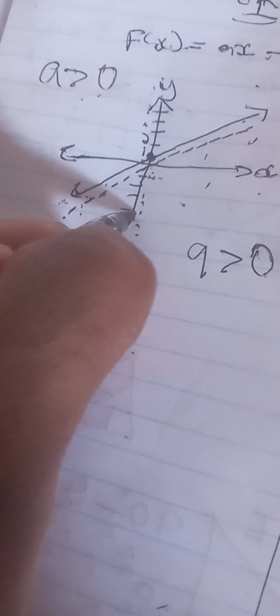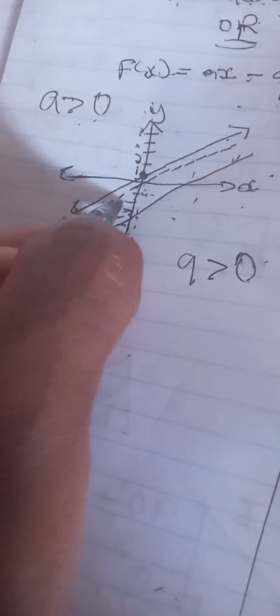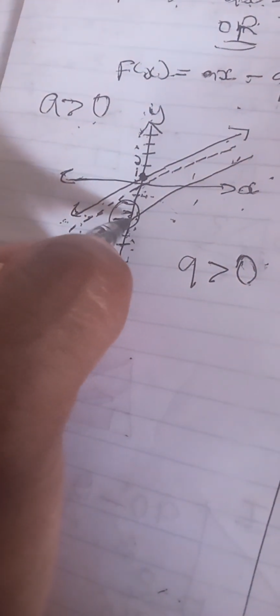But if this graph touched the negative side of the y-axis, let me say this is -3, this graph touched the y-axis at y equals -3.